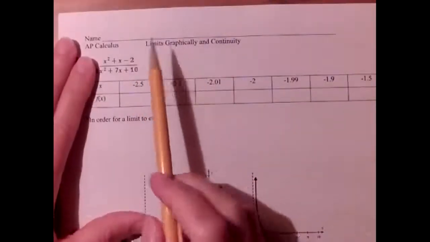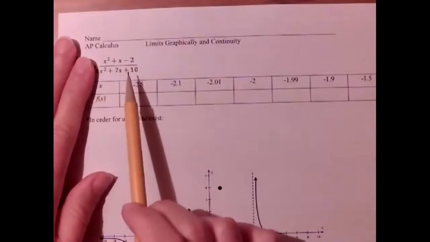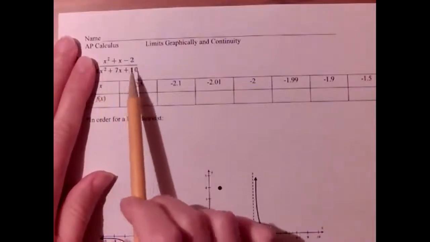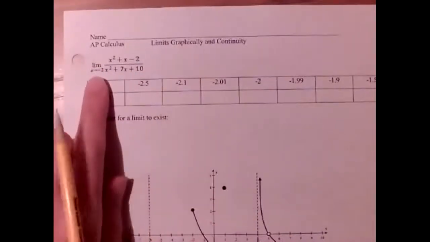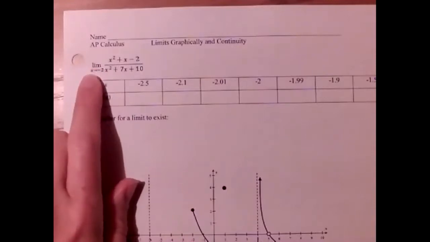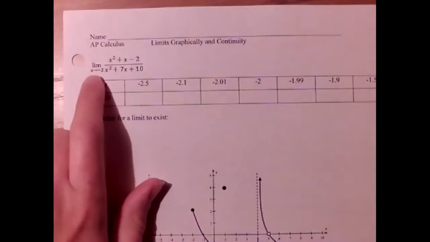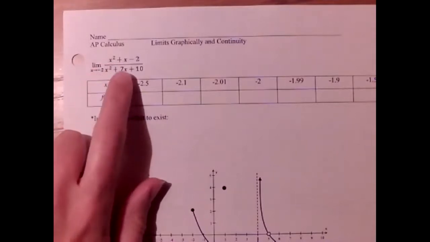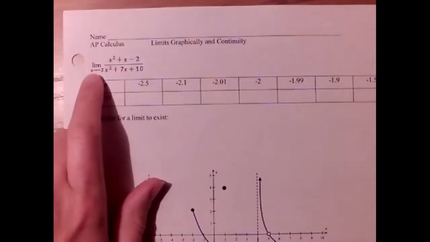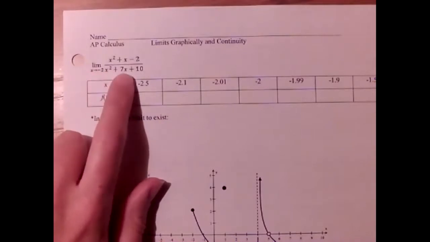So we did a problem exactly like this last class in the notes with graphing. All this has is a limit in front of it. It says limit as x approaches -2 of this function. So what that's asking you for is, where is the graph headed as you get closer and closer to -2?